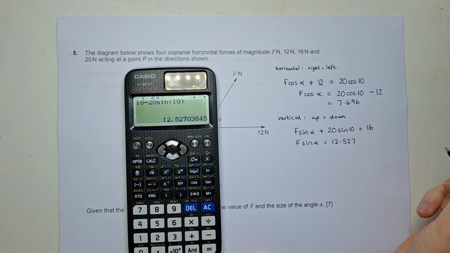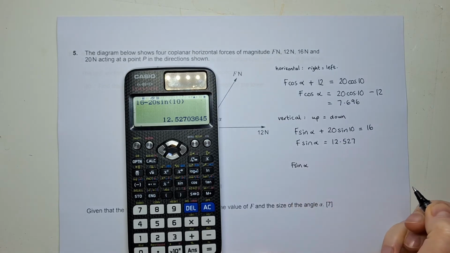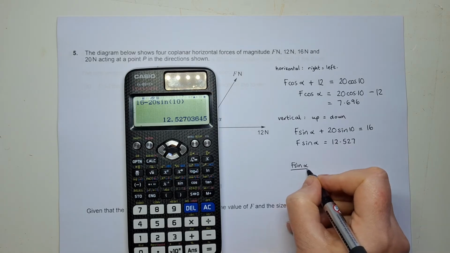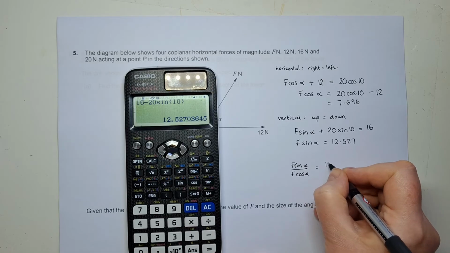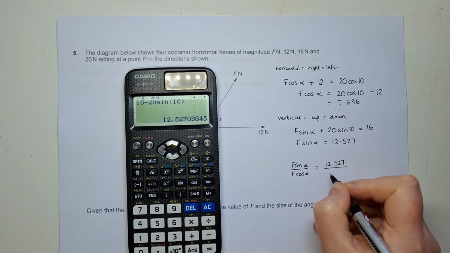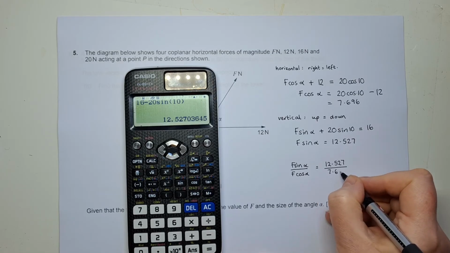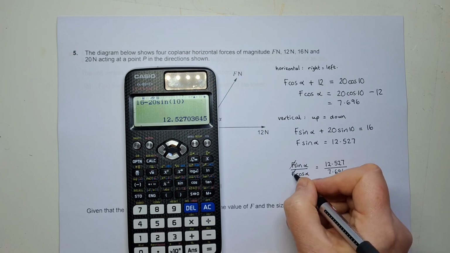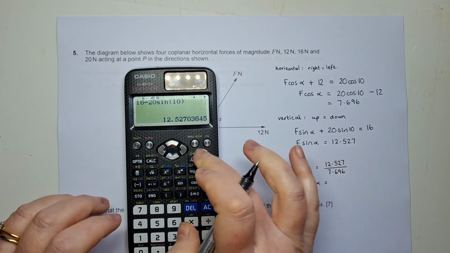Now there's a nice little trick to work out F and alpha when you've got this situation. When you've got F sine alpha and F cos alpha, you can do division. So I need the decimal that goes with the F sine alpha to be divided by the decimal that went with the F cos alpha. The F cancels out, sine over cos turns into tan.